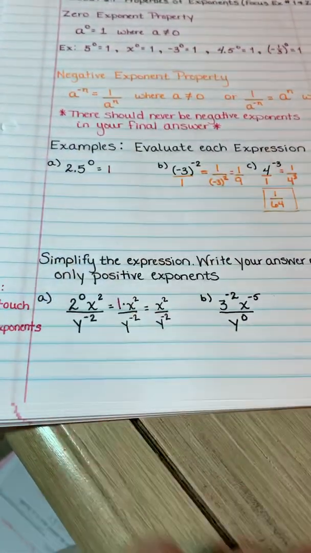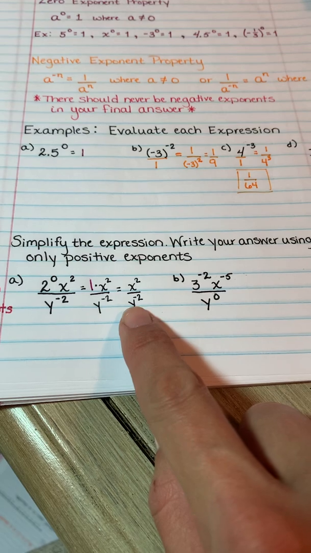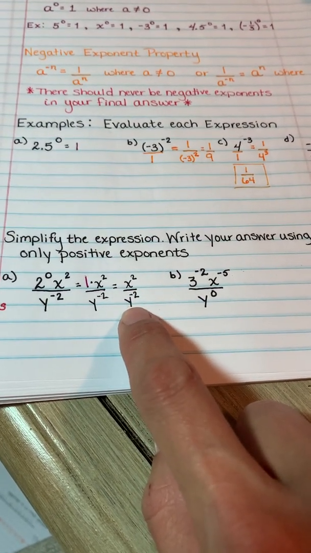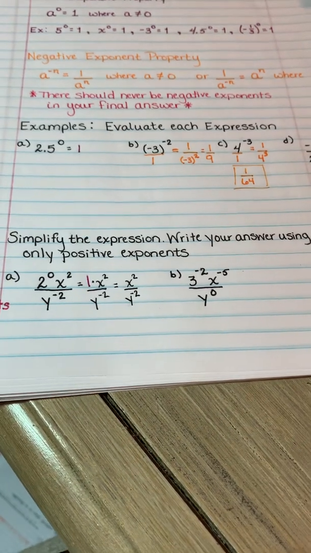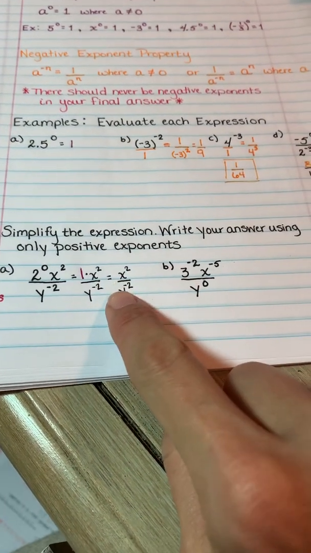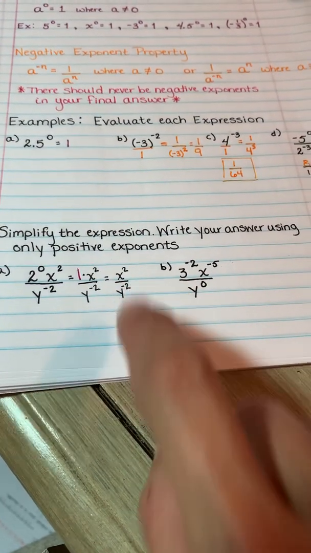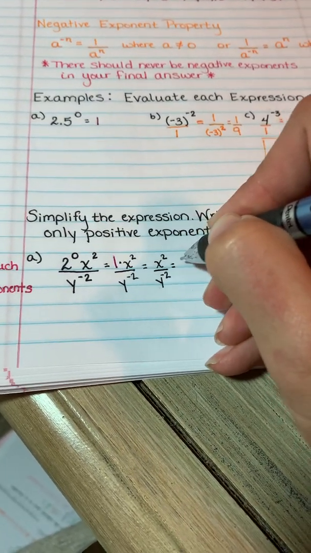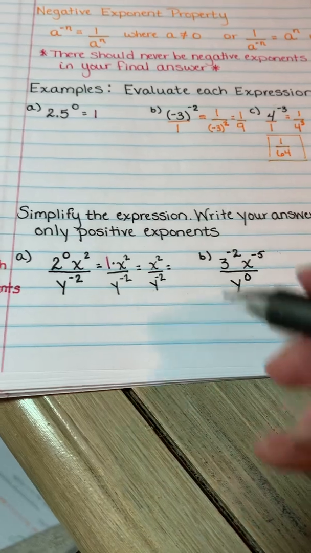And we know from our negative exponent property that we can't have negative exponents. So since this negative exponent is in the denominator or the bottom of our fraction, we need to move it to the top. And when we do that, that negative exponent will change to a positive.